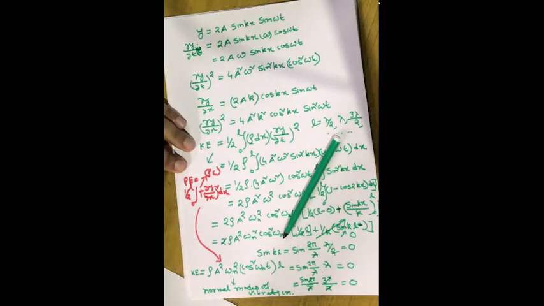So the potential energy of a string should be exactly equal to the kinetic energy of the string, and it should be in the same phase. This is the case we already found for any vibration of a string in the previous part; here also we are going to get the same.